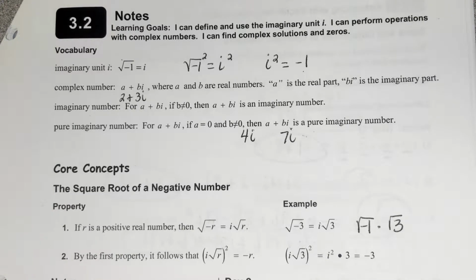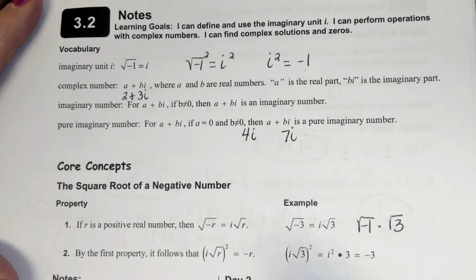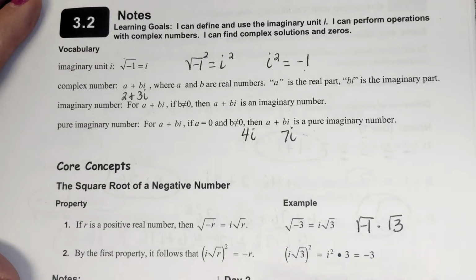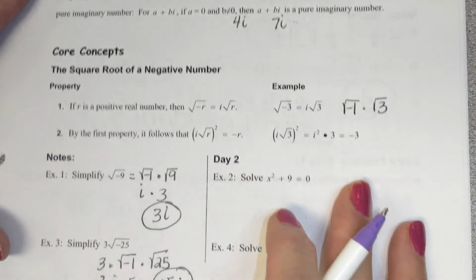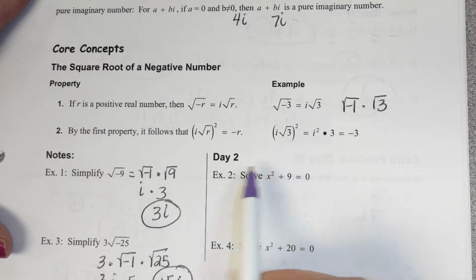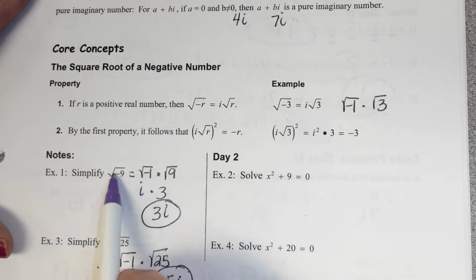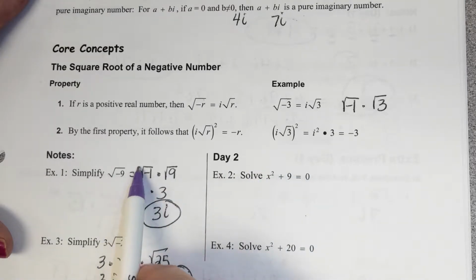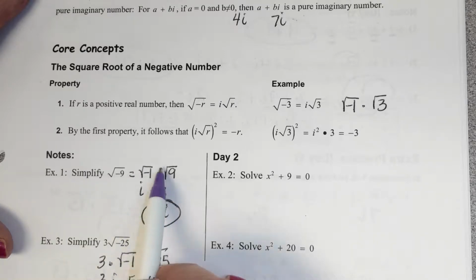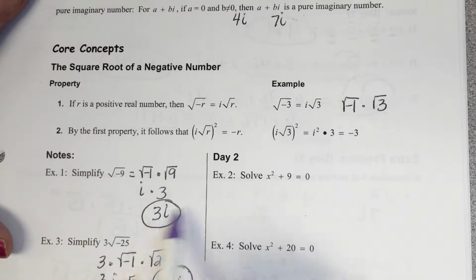Alright, today we're working on section 3.2. We're going to be continuing our work with this section having to do with imaginary numbers. Remember that the square root of -1 is i, so that's going to be important when we're simplifying. Anytime we're trying to simplify something, we want to think of first as the square root of -1 is going to be the i, and then take the square root of the rest of it.